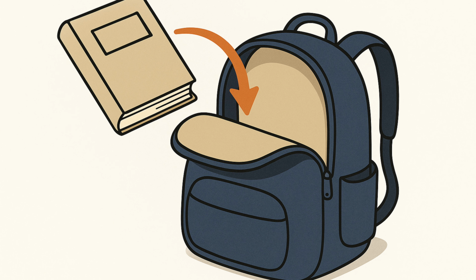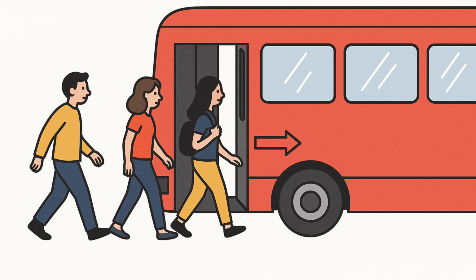We often use into with objects. When you say, he put the book into the bag, it clearly shows the action of moving the book from outside to inside the bag. We also use into with people. For example, they got into the bus. This tells us they moved from outside the bus to the inside.